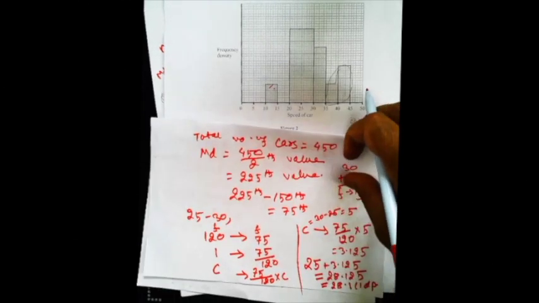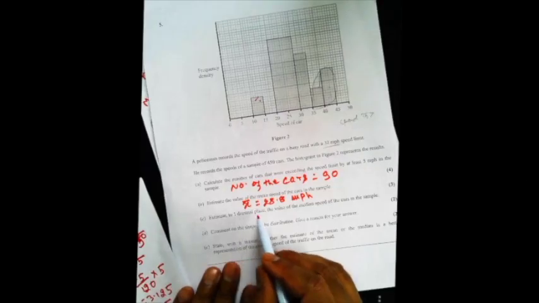So the median we obtained is here, to one decimal place. So the median value in this case is 28.1 to 1 decimal place. So this is the answer for question number C.